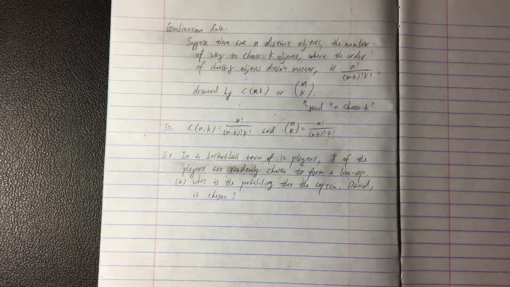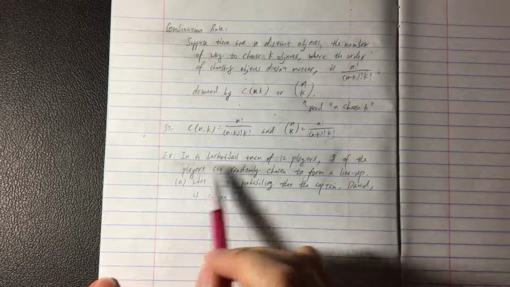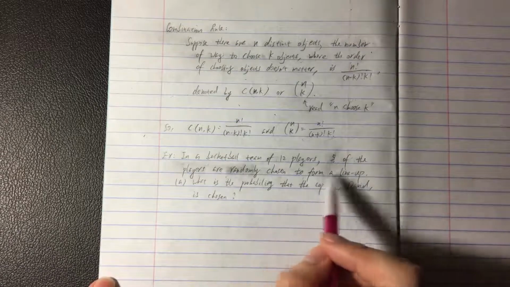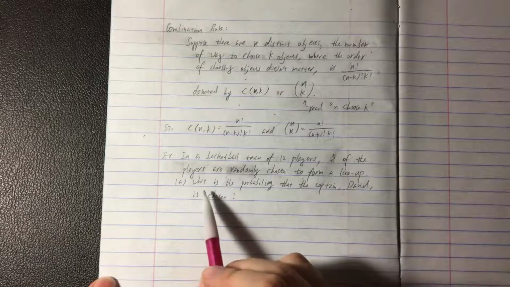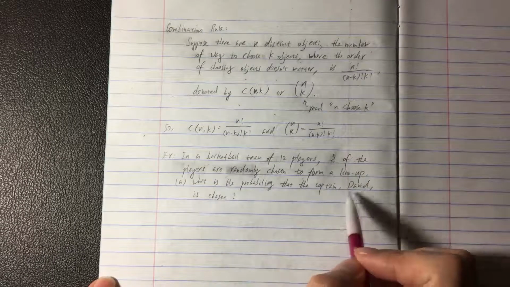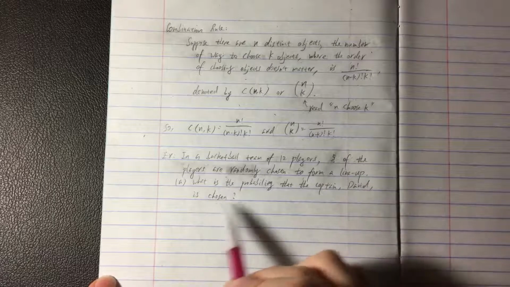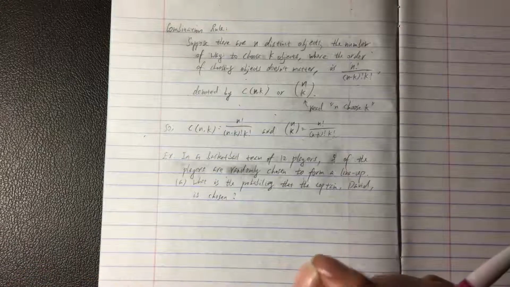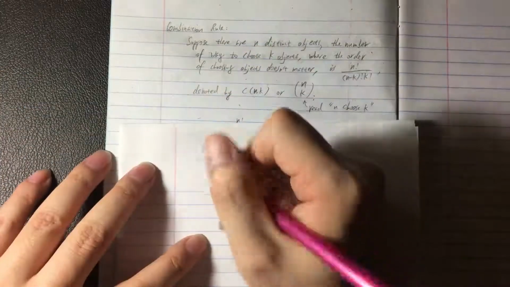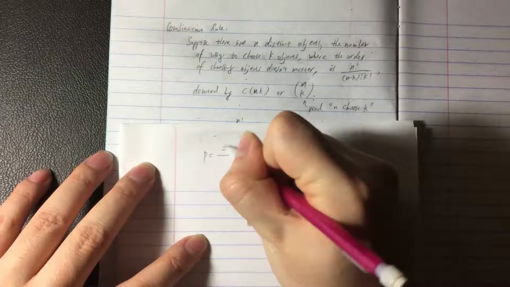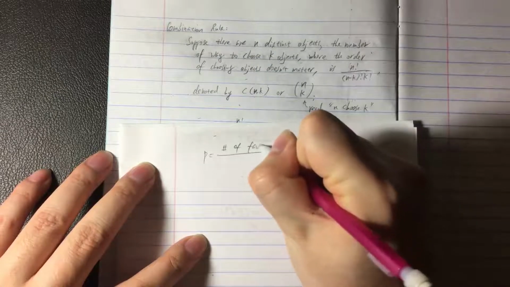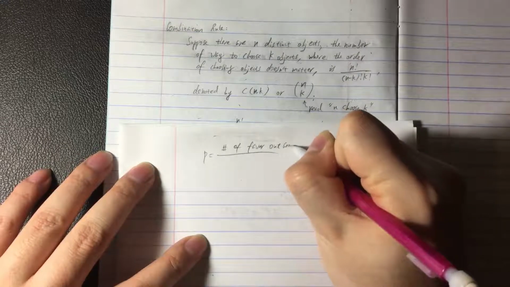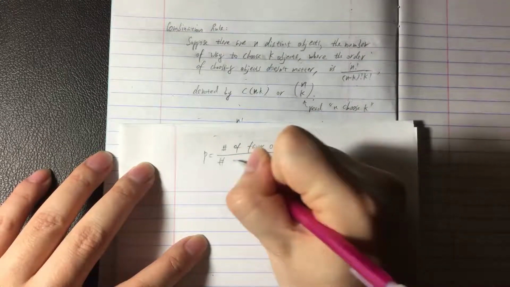Next, let's look at an example here. In a basketball team of 12 players, 5 of the players are randomly chosen to form a lineup. Part A. What's the probability that the captain, David, is chosen? So keep in mind that probability is always the number of favorable outcomes divided by the number of all possible outcomes.